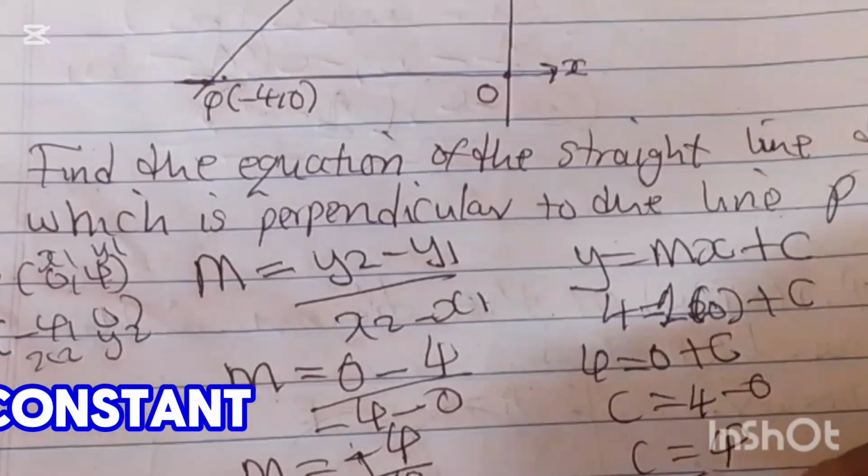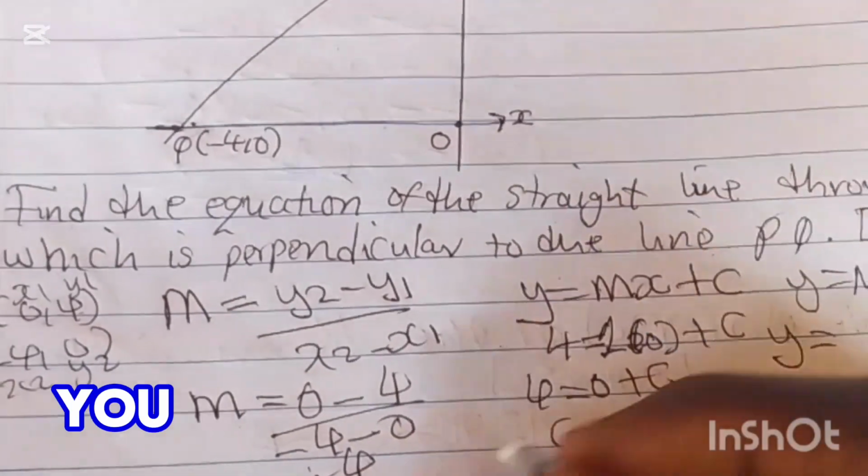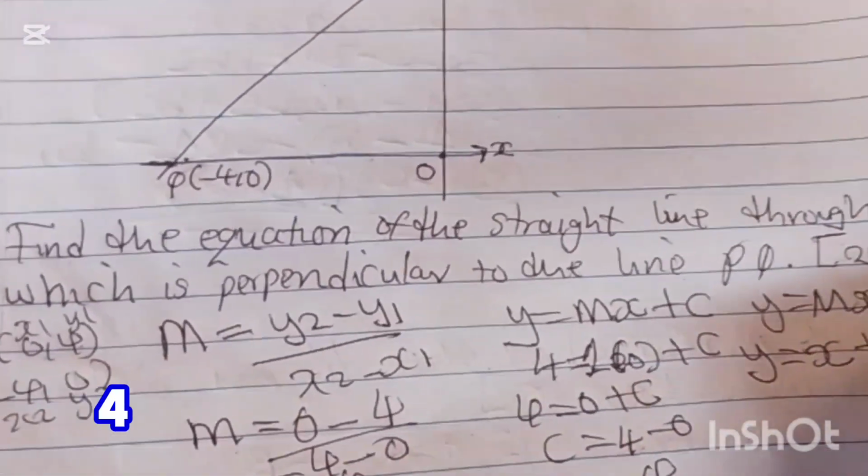So this is a constant. So we're going to write y is equal to mx plus c. So y is equal to the gradient we have found, which is 1, so we're going to write x plus 4. So this is the answer.